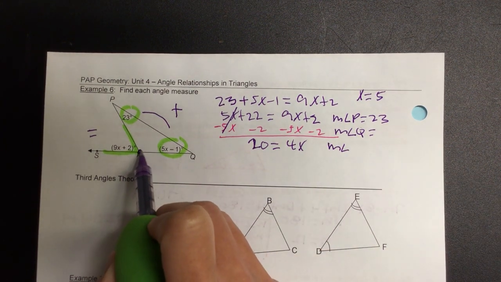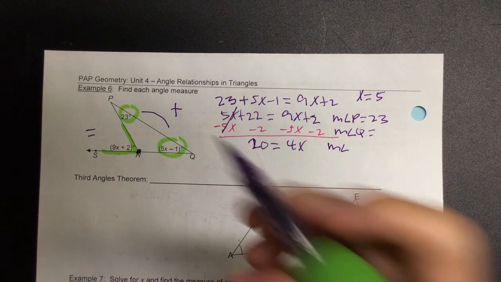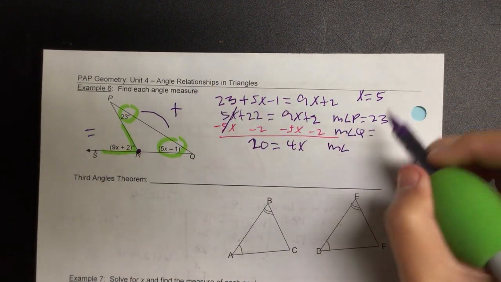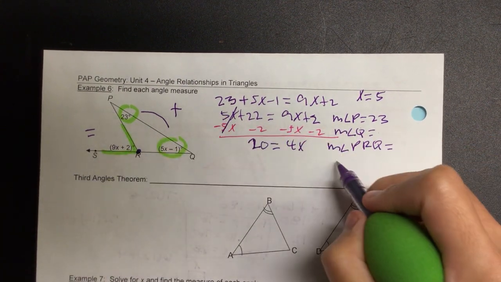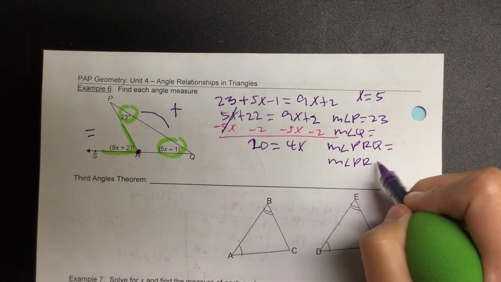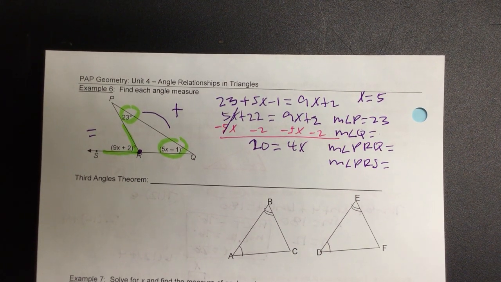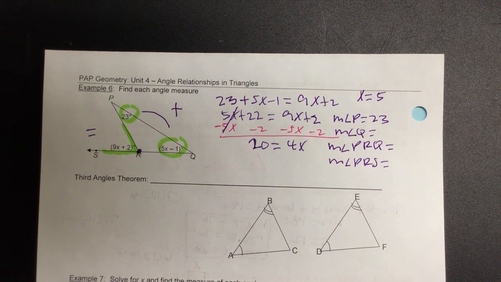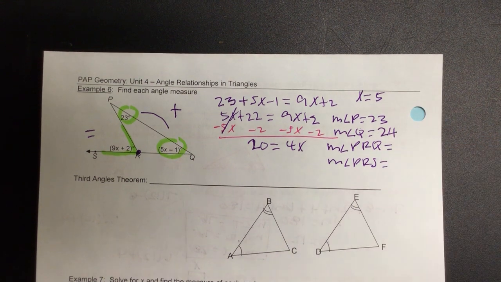And then we have the measurement of, and be really careful. Do you see this angle R is pertaining to 2 different angles here? So you have to use 3 letters. So P, R, Q, and then P, R, S. So let's plug in 5x minus 1 by plugging in the 5. How many is my angle Q? 24.